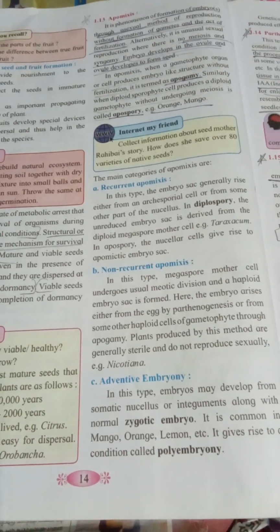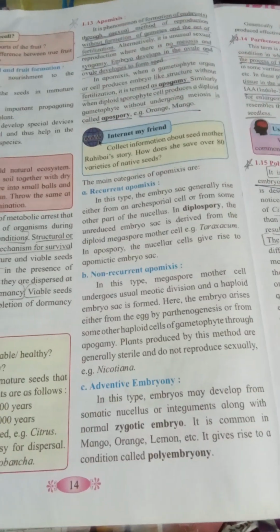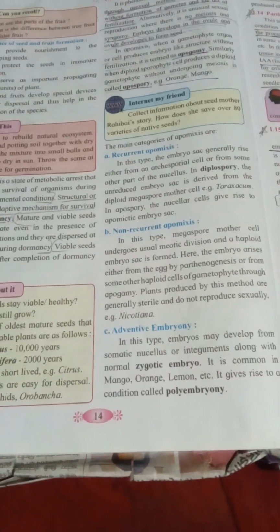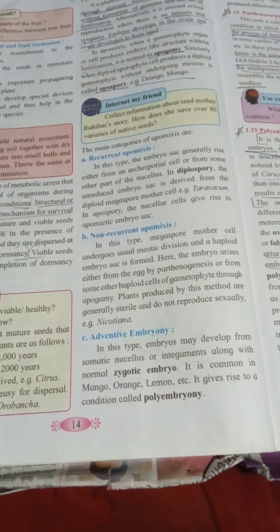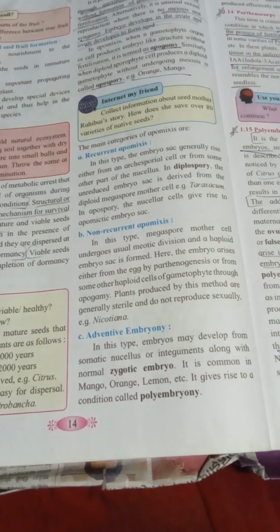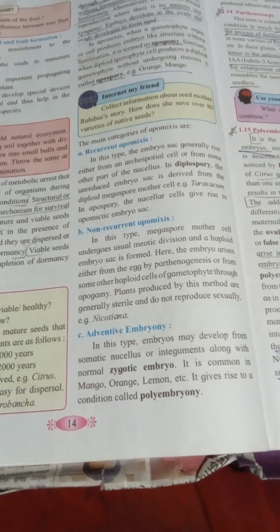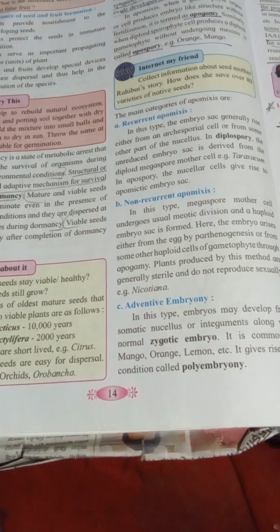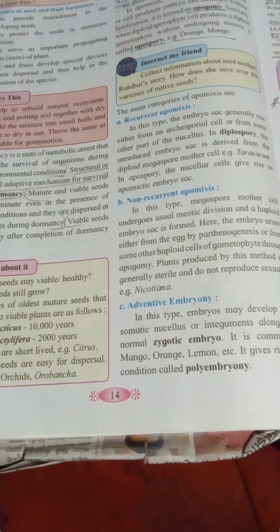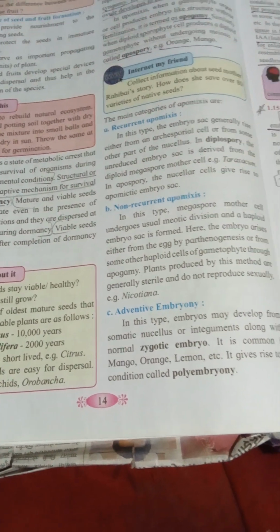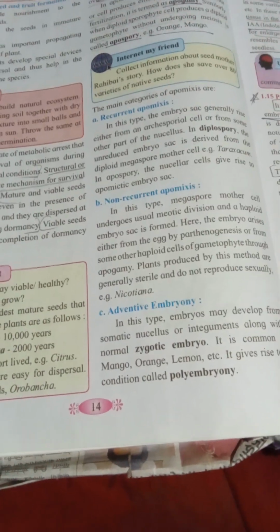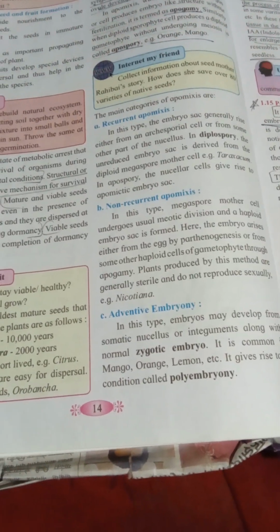What is dormancy? Dormancy is a state of metabolic arrest that facilitates the survival of an organism during adverse environmental conditions. A structural or physiological adaptive mechanism for survival is called dormancy. Mature and viable seeds will not germinate even in the presence of favorable conditions, and they are dispersed to different places during dormancy. Viable seeds germinate only after completion of the dormancy period.